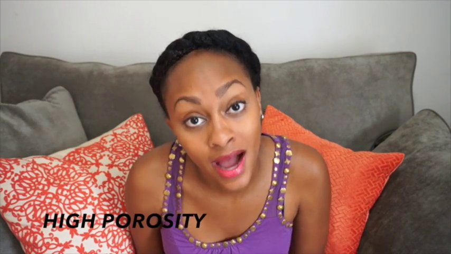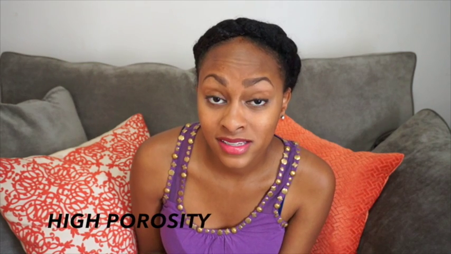Now medium porosity, aka normal porosity, is pretty much in between both levels. Your hair absorbs just the right amount of moisture, and that's pretty much the perfect level to have. So now we can talk about high porosity. High porosity hair easily absorbs product, but it also doesn't retain it. What goes in pretty much comes out. Your hair tends to look and feel dry.